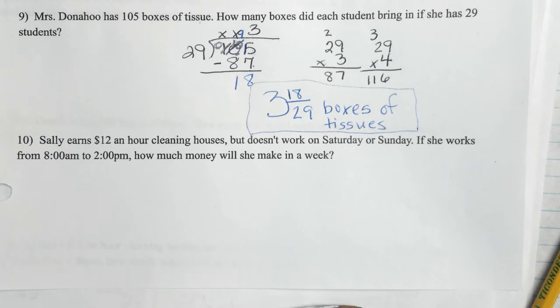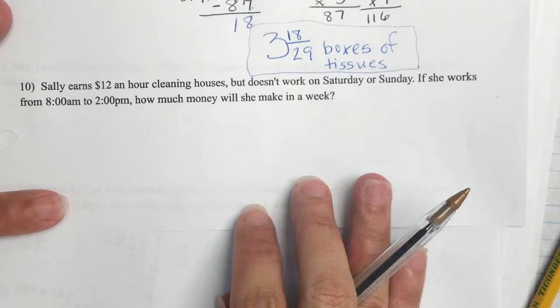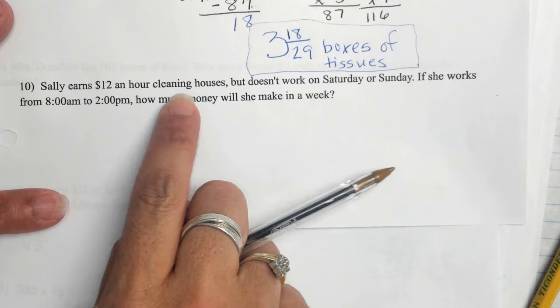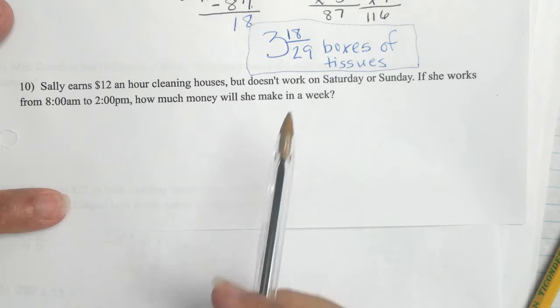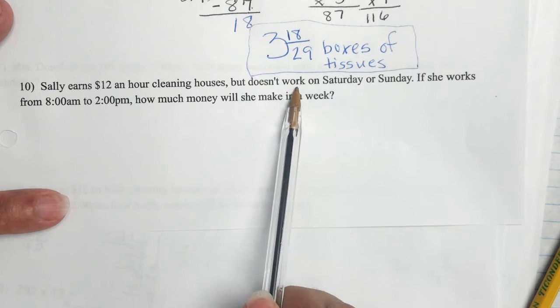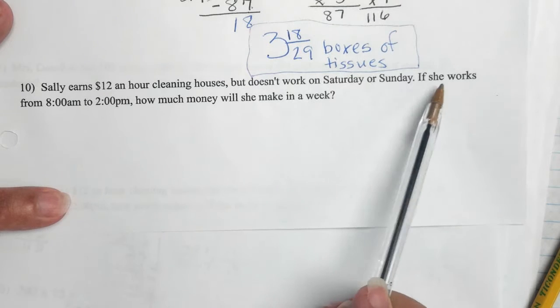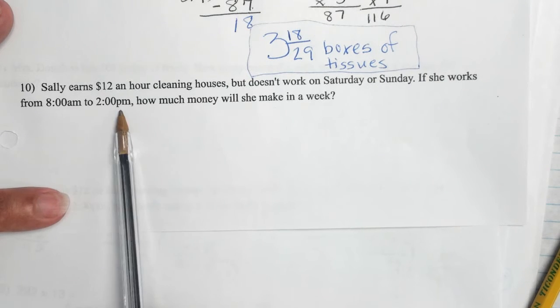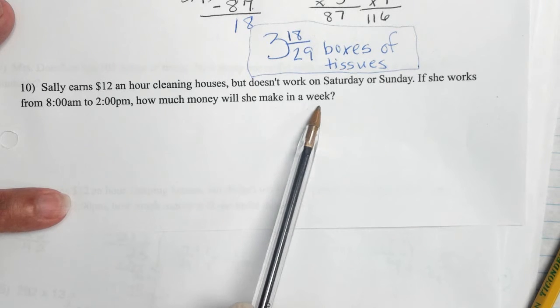Okay, so let's look at this one. It says Sally earns $12 an hour cleaning houses. So that's for 1 hour, $12. But she doesn't work on Saturday or Sunday. So if she works from 8 to 2, how much money will she make in a week?